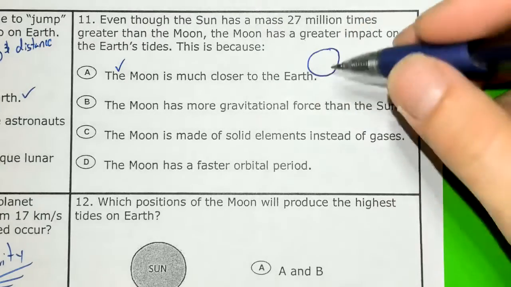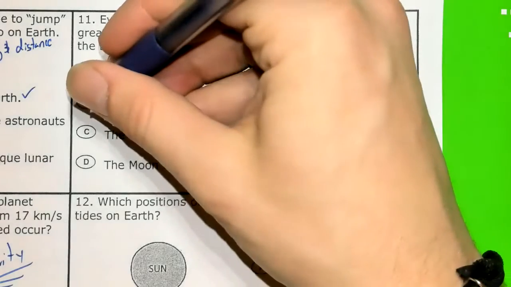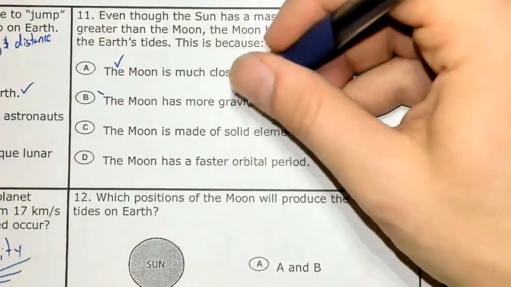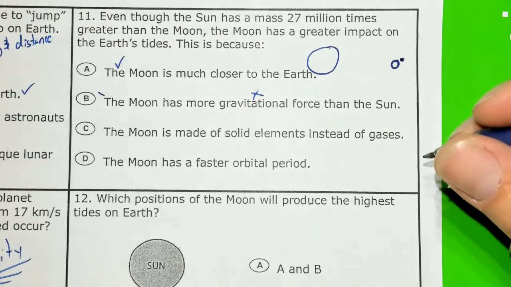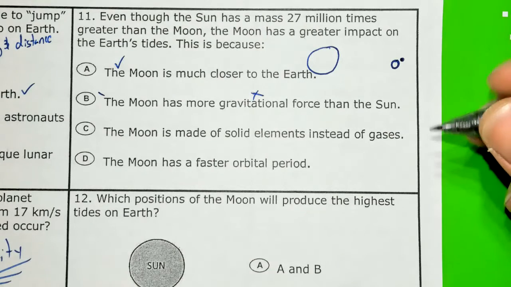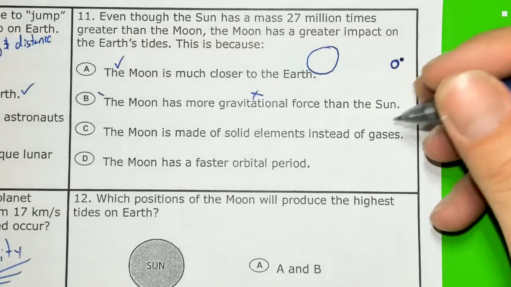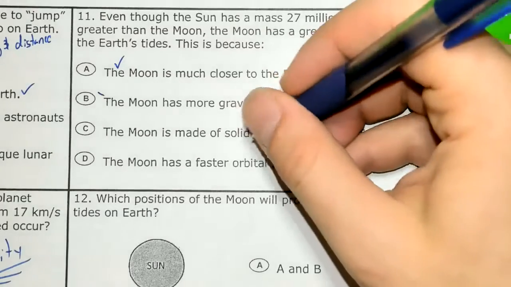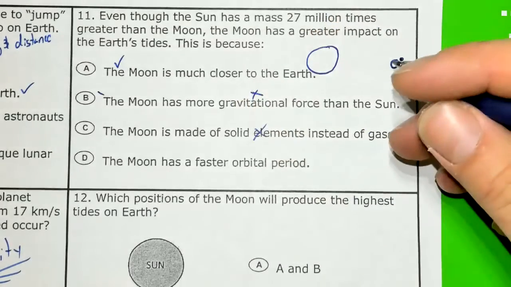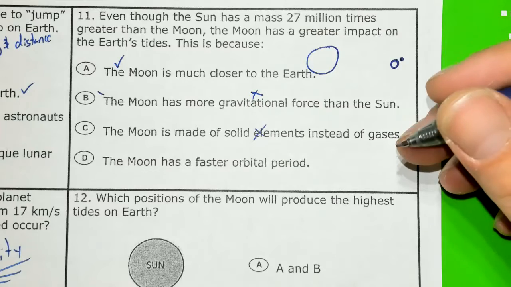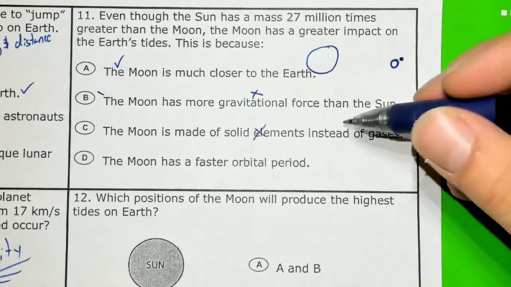The moon has more gravitational force than the sun. That's not true. If that was the case, then everything would be orbiting our moon, and it's not. It's orbiting the sun. Our sun has more gravity, but it's further away. The moon is made of solid elements instead of gases. Well, true, but our sun has a whole lot of solid metal and liquids inside, not just gas.